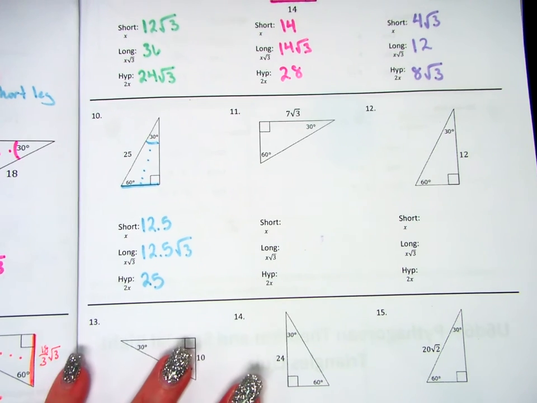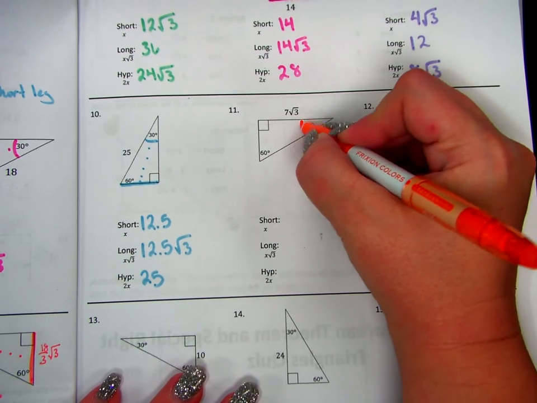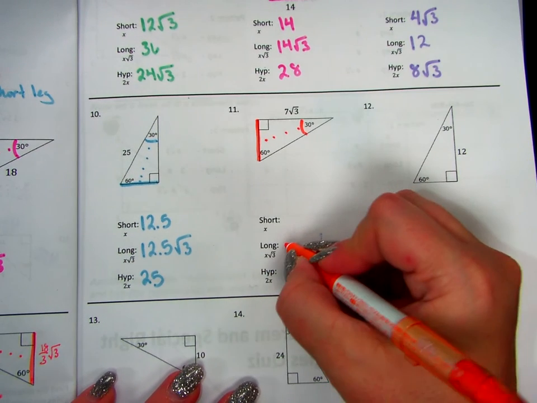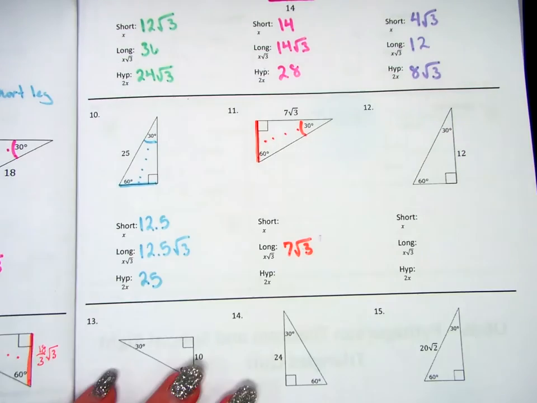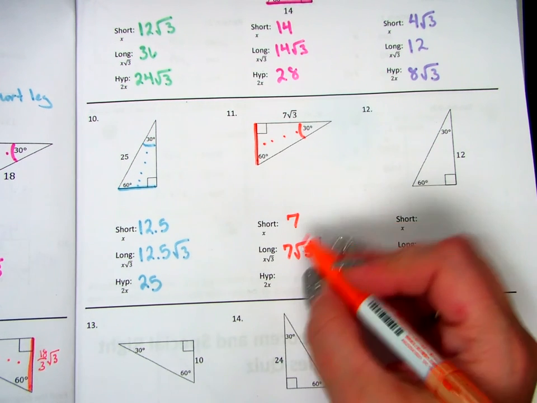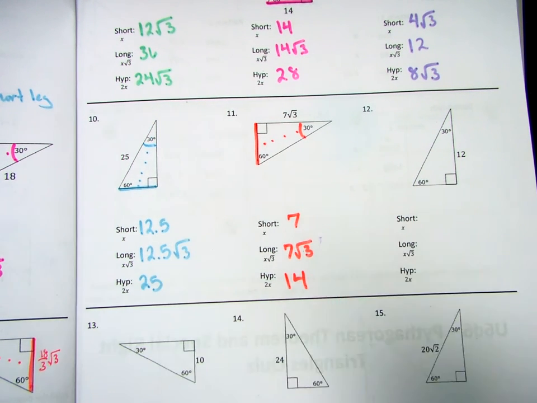All right, number 11. What did they give me on 11? They gave me the long leg. If my long leg is 7 square roots of 3, then my square root of 3 is in the right place. What's my short leg? 7. And my hypotenuse? 14.